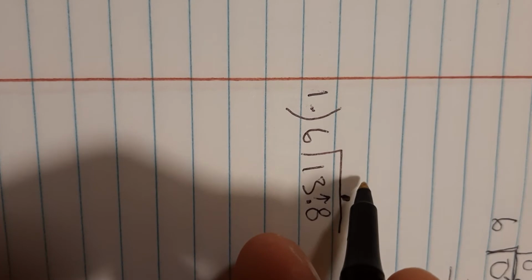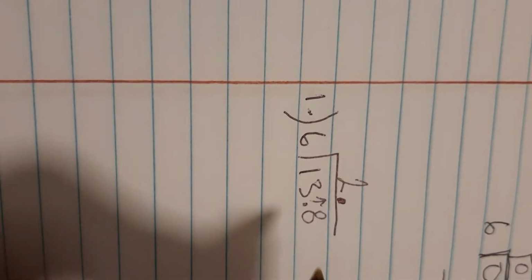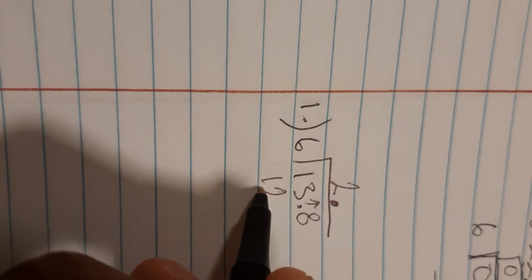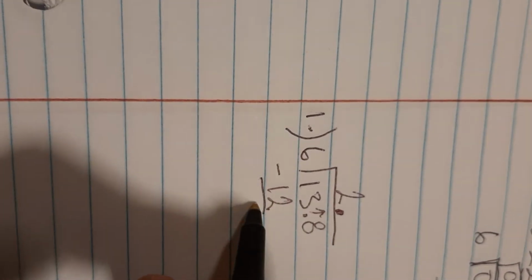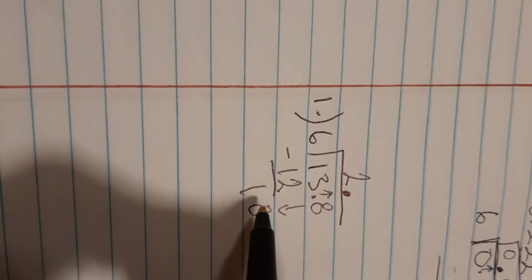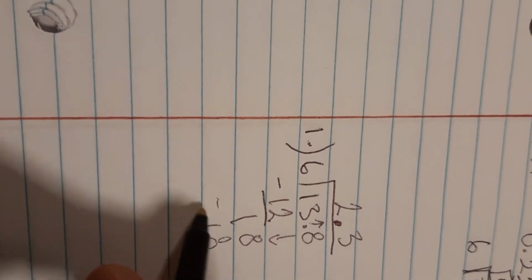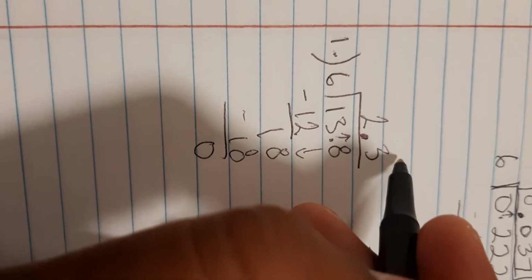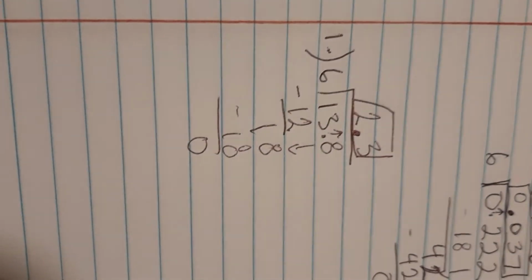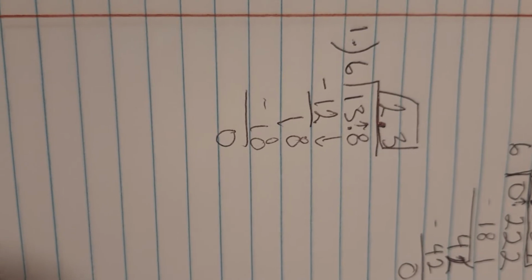6 can't go into 0. 6 can't go into 1. But 6 can go into 13 2 times. 6 times 2 is 12. Do my subtraction. I'm going to bring the 8 down. And then 6 can fit into 18 3 times. 6 times 3 is 18. So our answer is 2 3/10 for the first problem in row 1.